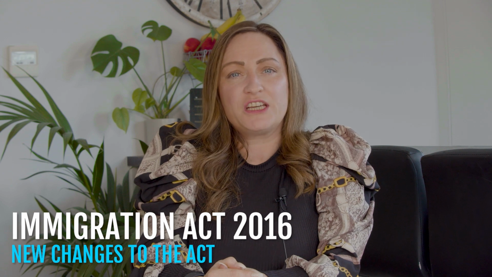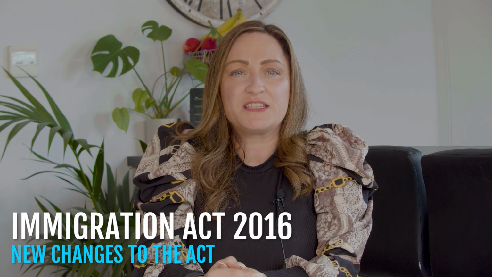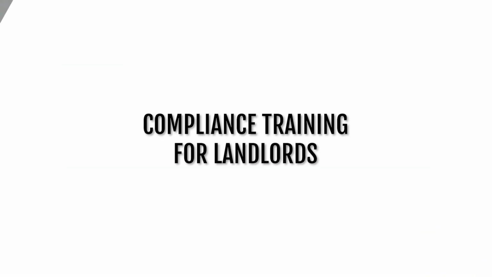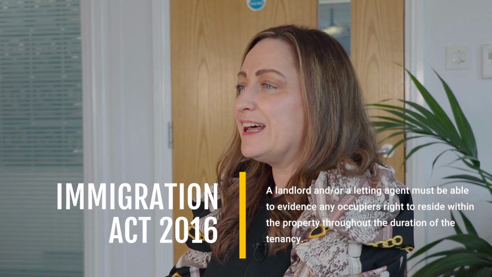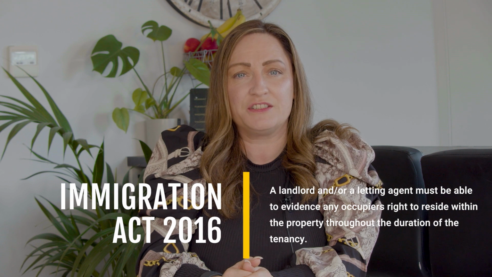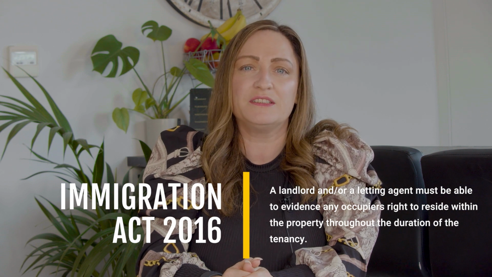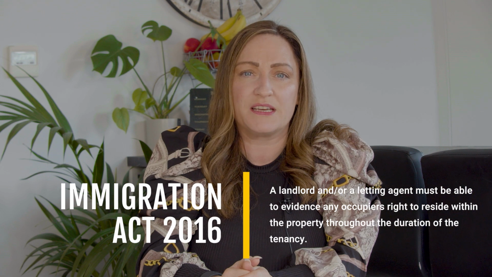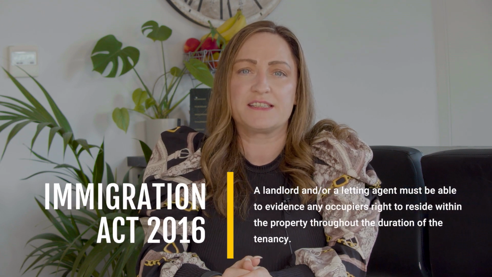Are you aware of the changes to the Immigration Act 2016 that came into force in April 2022? The Immigration Act is a piece of legislation that is applicable to landlords and letting agents and came into force in England on the 1st of February 2016. The legislation states that a landlord and/or a letting agent must be able to evidence any occupier's right to reside within the property throughout the duration of the tenancy.